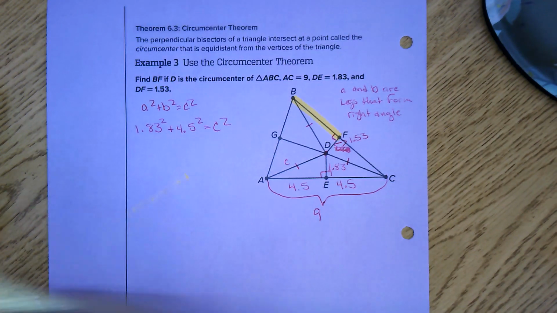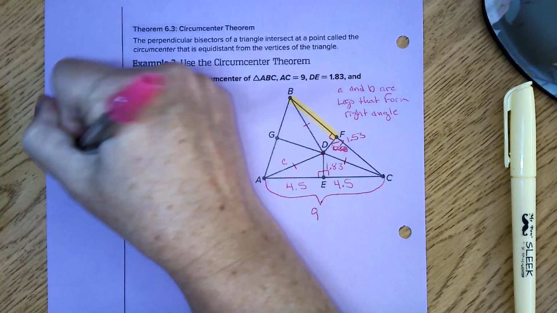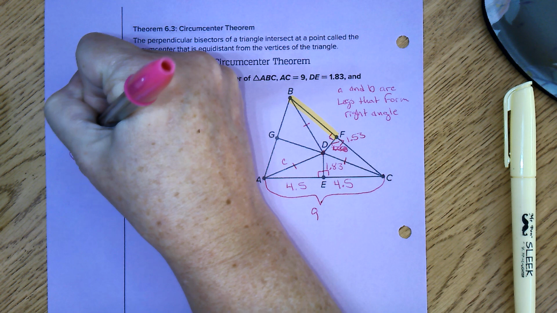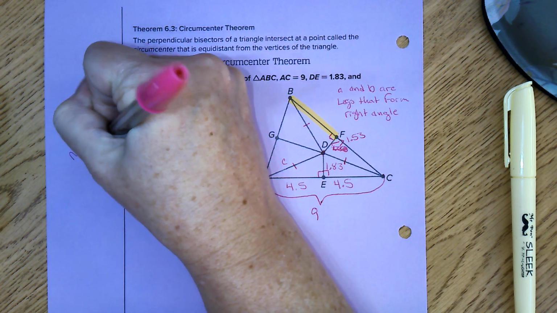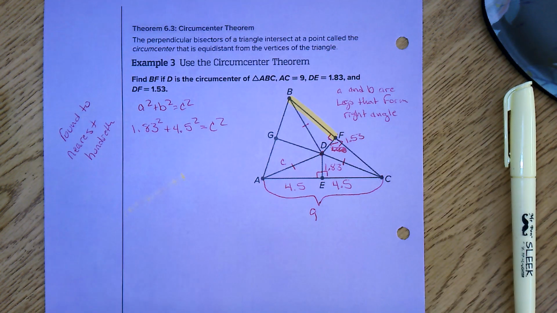It doesn't tell us, but we're going to round to the nearest hundredth. It doesn't tell you, we're just going to round to the nearest hundredth.